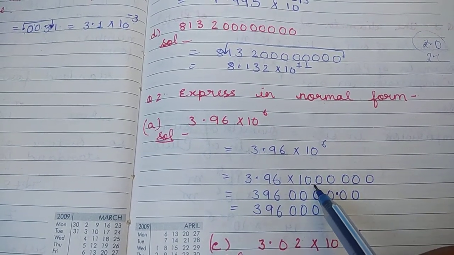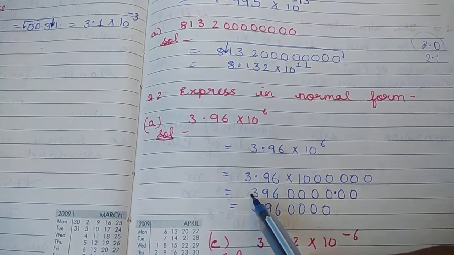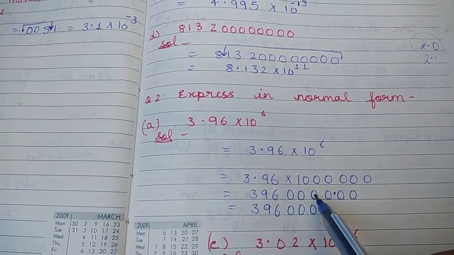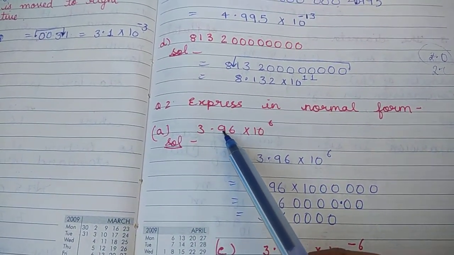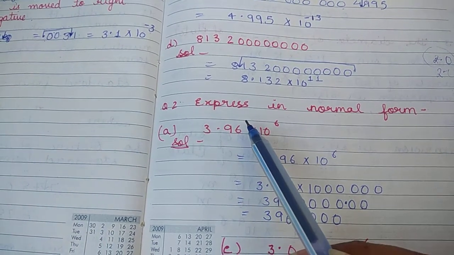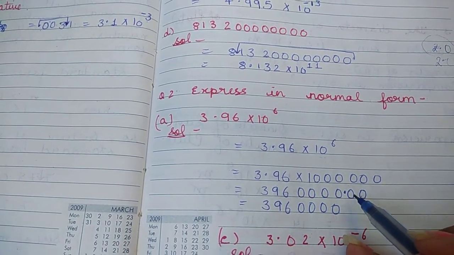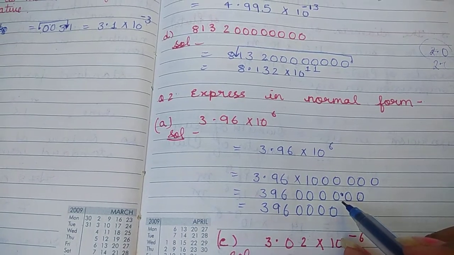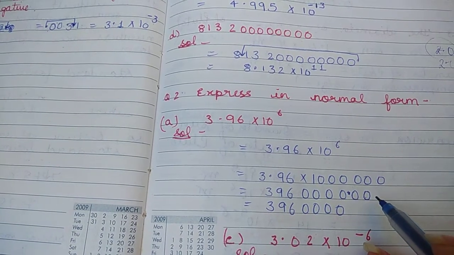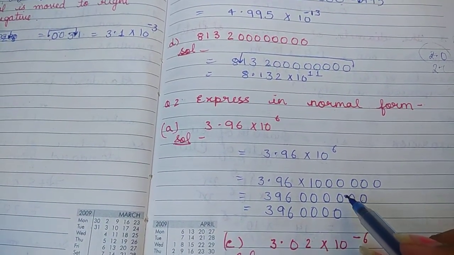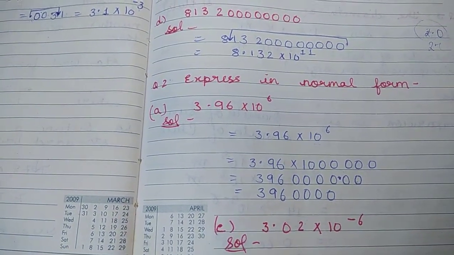Now in the next step, we just do simple multiplication. So 396 multiplied by 1, so 396 and then 6 zeros, 1, 2, 3, 4, 5, 6. Now count the number of digits which are after the decimal. 1, 2. The decimal was placed after 2 digits from the last. So again we count 2 digits from the last and place the decimal. That has made our number 3960000. Why are we not counting these zeros? Because if there are zeros after the decimal, they don't have any value, so we don't represent them.